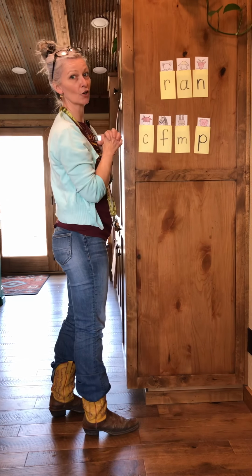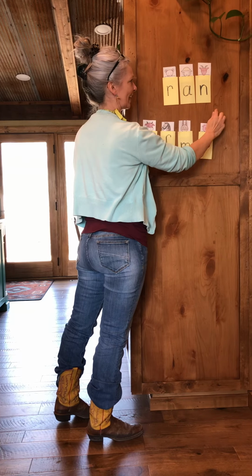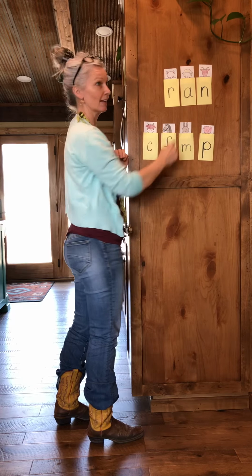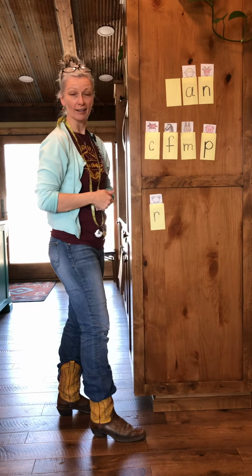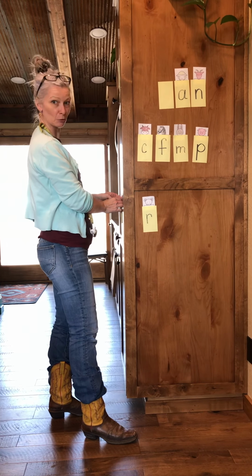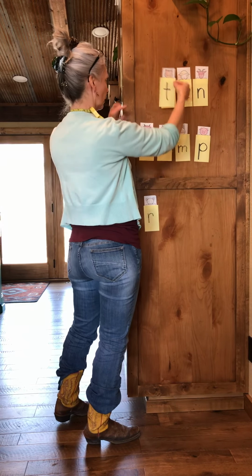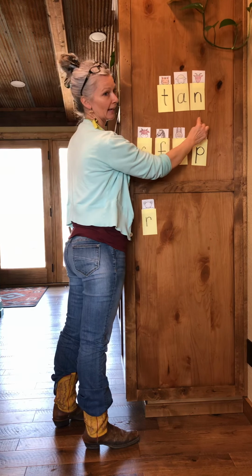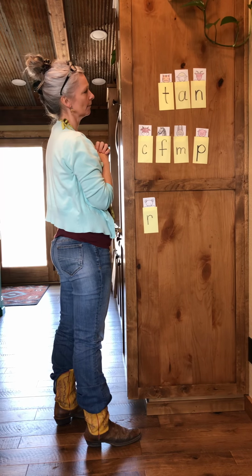Mr. Rat brings in the sound. And ran. Very good. The gingerbread man, we said man, he ran, didn't he? As fast as he could. And he'd say, as fast as you can't catch me. I'm the gingerbread man. Here comes Tony Tiger bringing the t sound. And tan, light color of brown, tan.